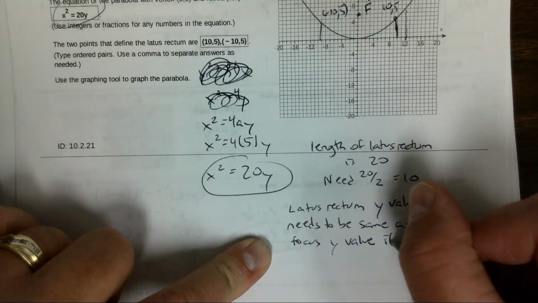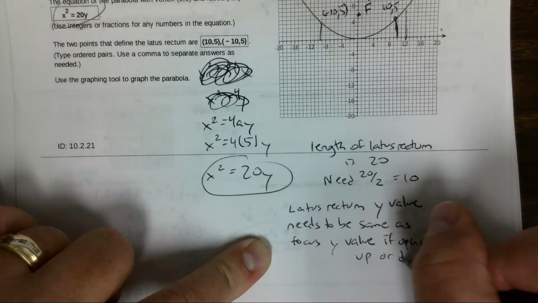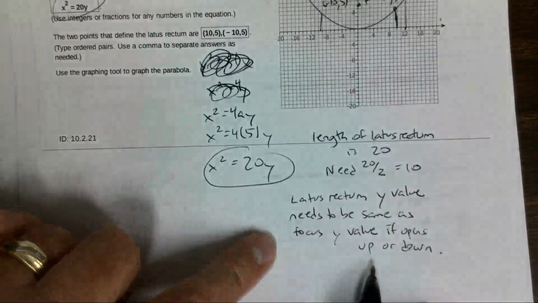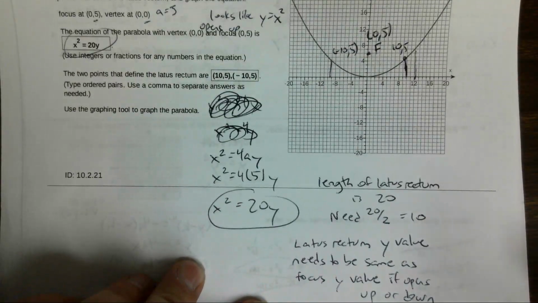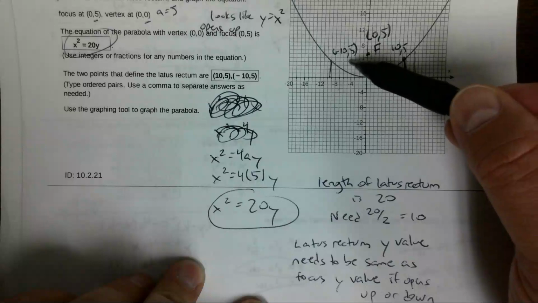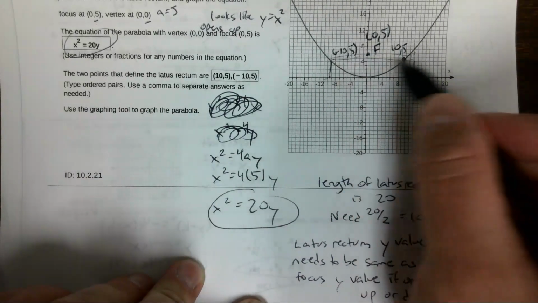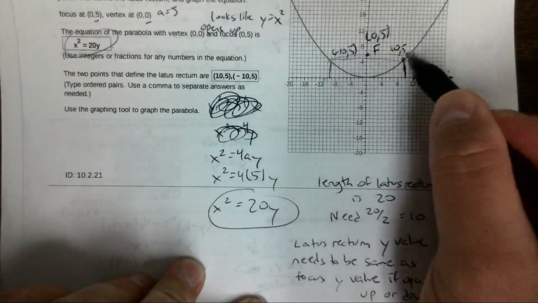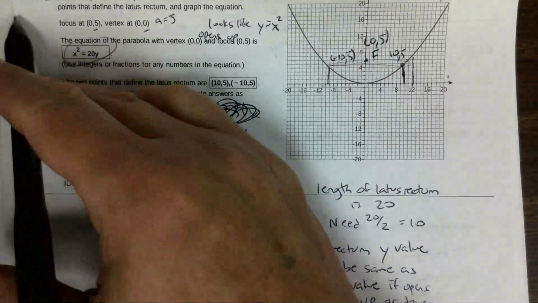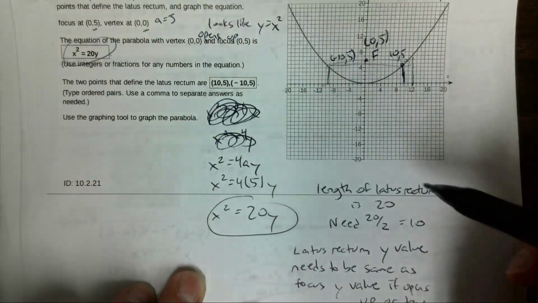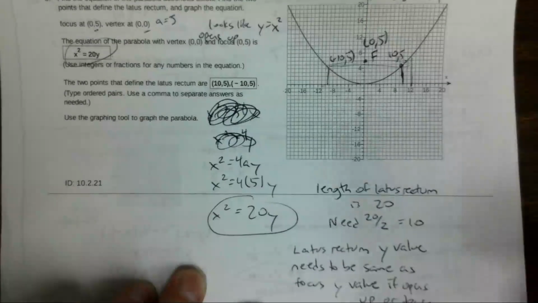Or let me just say if it opens up or down. If it opens left or right, it has to be the x value. But in this case, it opens up, so that 5, so think of that as like a little box. So 5 here, 5 here, 5 here. And because your number was 20, we divide that by 2 to get 10. So that's why it's 10, 5 and negative 10, 5.